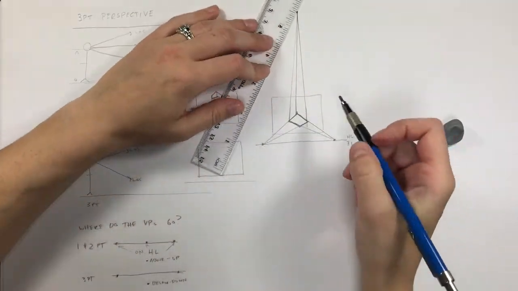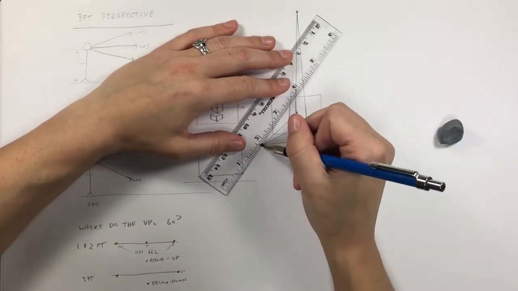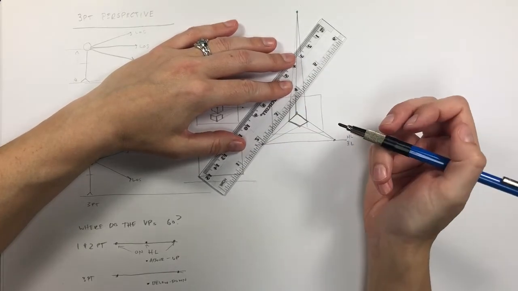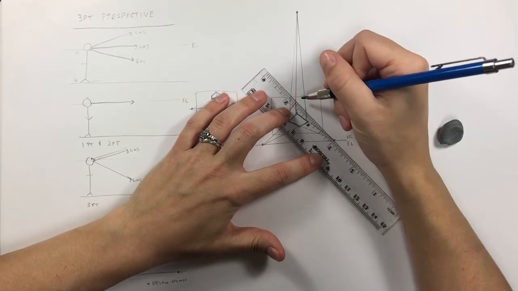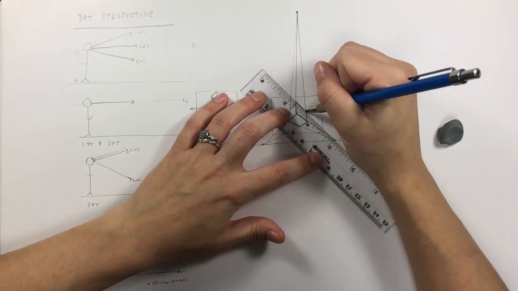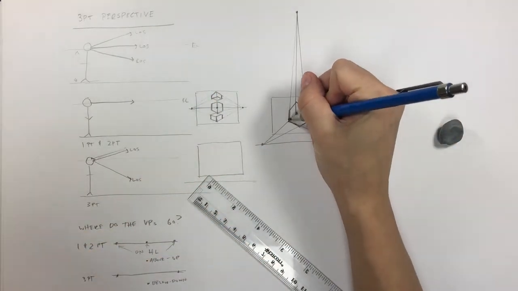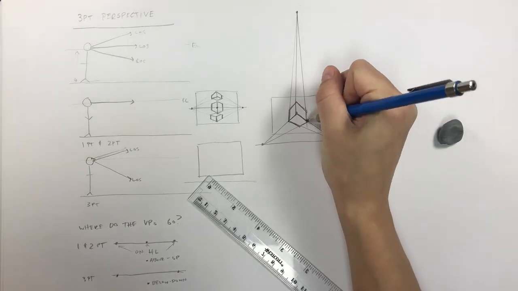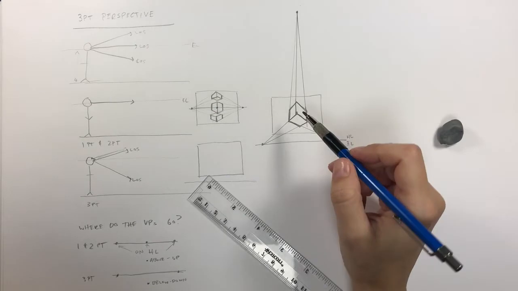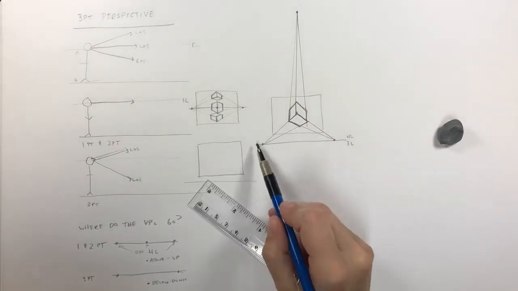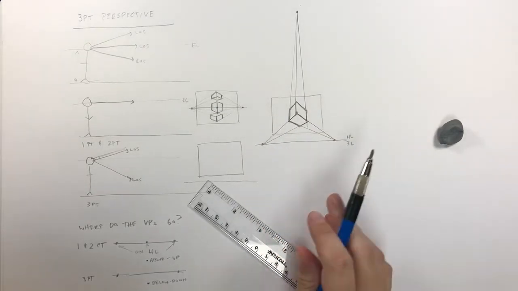We're looking upwards. And then we can figure out the top by using our 2 points, just like we would if this was 2-point perspective, kind of arbitrarily figuring out how high this is and connecting those points. So we are now looking upwards at this cube. It's 2-point perspective, except our horizon line's no longer in the middle of the page. It's either above or below.